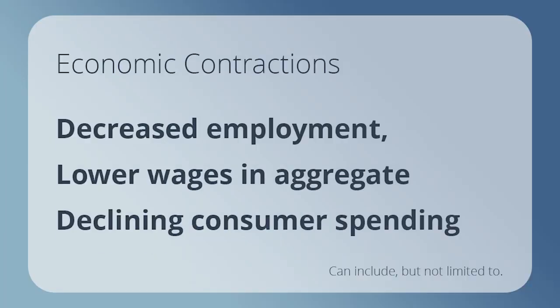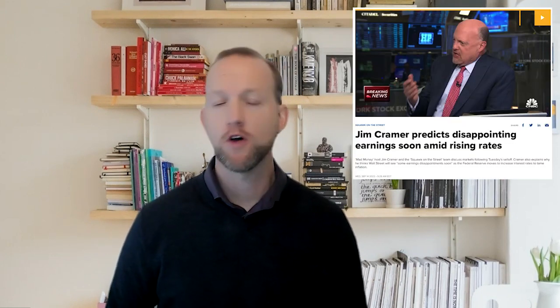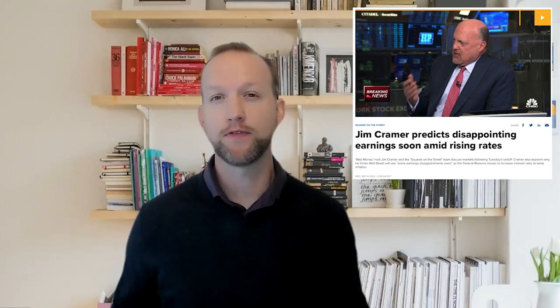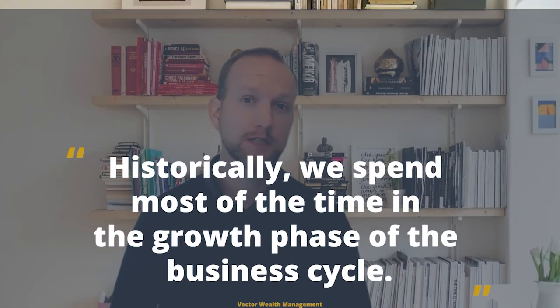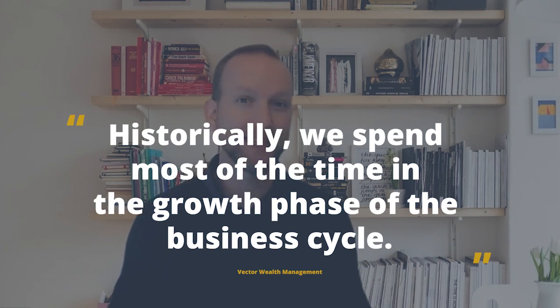For example, during a recessionary phase, the economy experiences a period of contraction, which often includes decreased employment, lower wages in aggregate, and declining consumer spending. Conversely, during an expansionary phase, indicators point positively. This cyclical behavior can show up in the news as stock market boom and bust prognostications. However, those fleeting moments are rare. Historically, we spend most of the time in the growth phase of the business cycle, which importantly has been longer lasting. Let's take a look at a couple of charts to get a sense of relative duration and intensity.